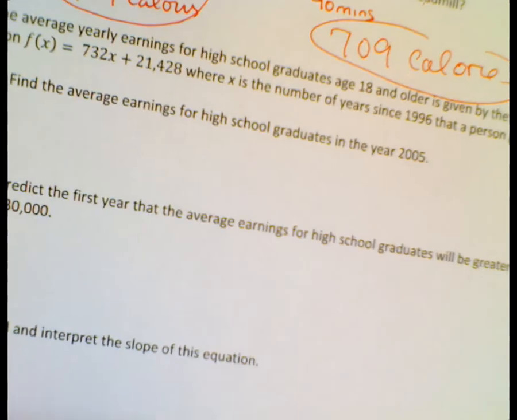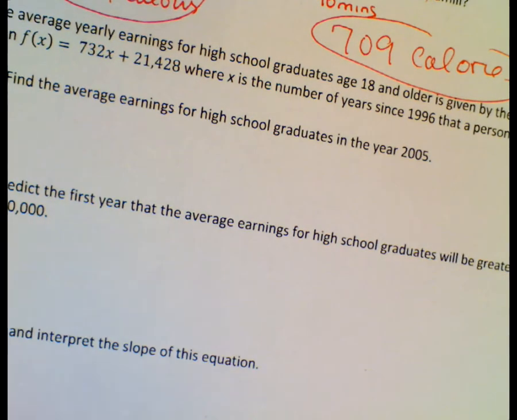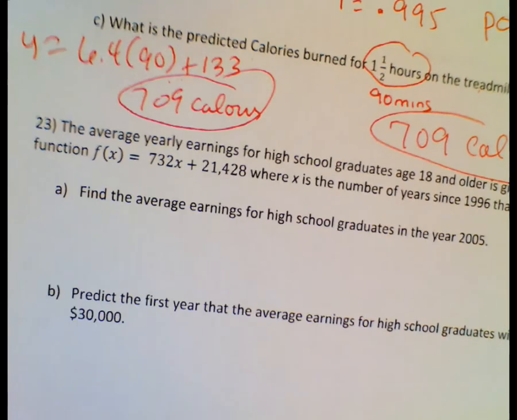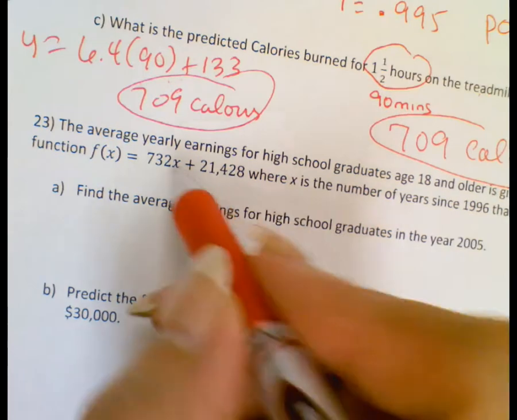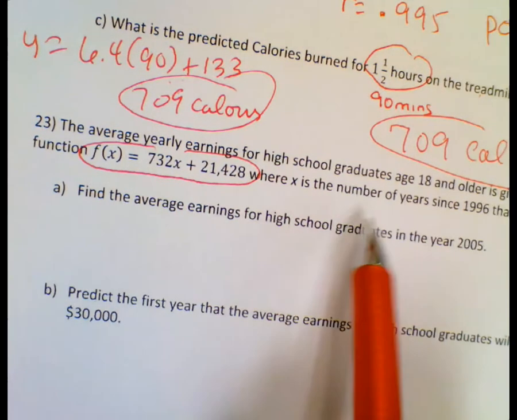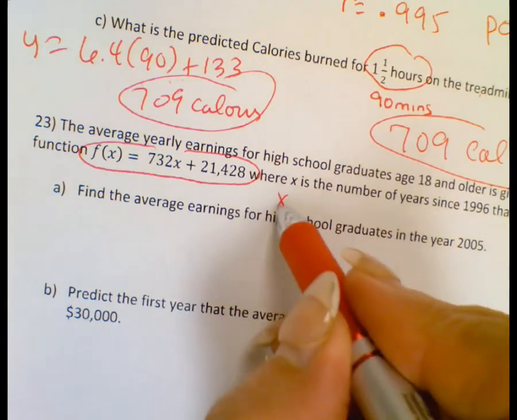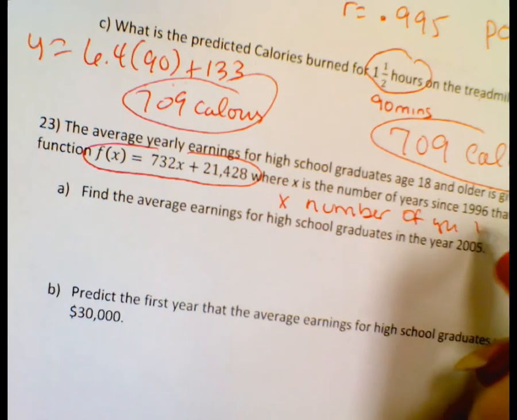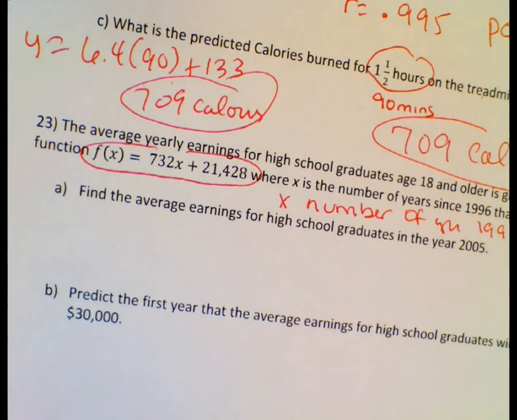All right, so the average yearly earnings for high school graduates age 18 and older is given by this linear function. So this one, really, there's no work to be done. You have this equation right here. It says X is the number of years since 1996 that a person graduated.